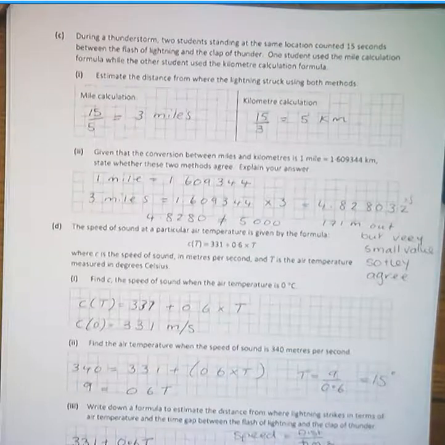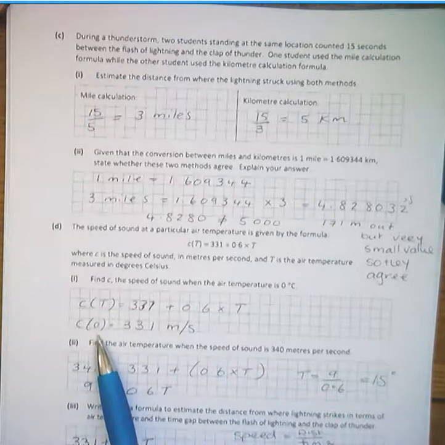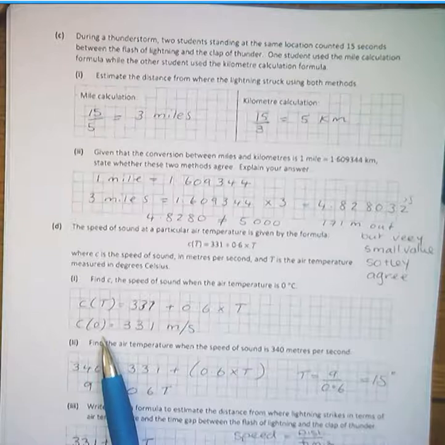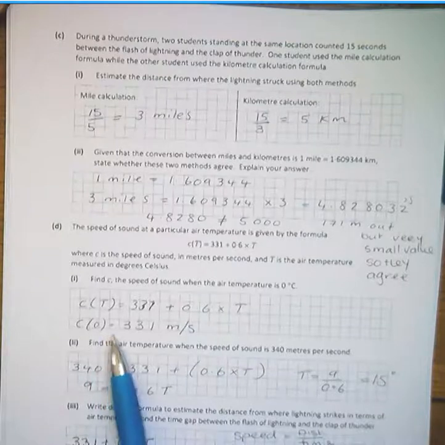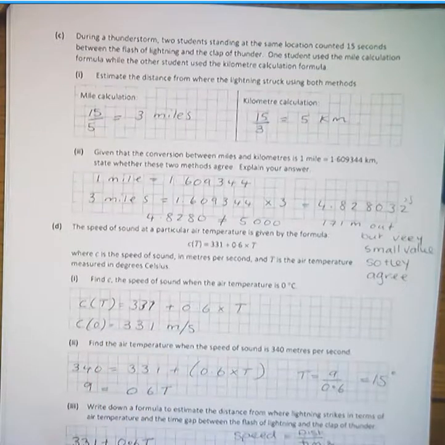Part D says the speed of sound at a particular air temperature is given by a formula C(T) equals 331 plus 0.6 times T. It wants you to calculate the speed of sound when the air temperature is 0. So you want to get C of 0, which means instead of writing down your T, you're writing down 0. So we're just getting 331 meters.